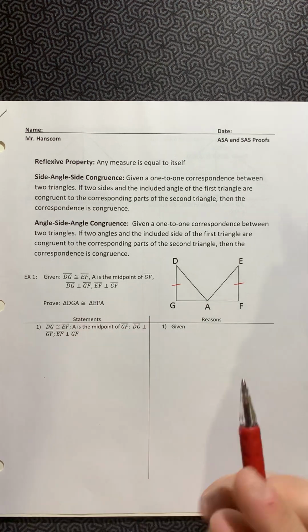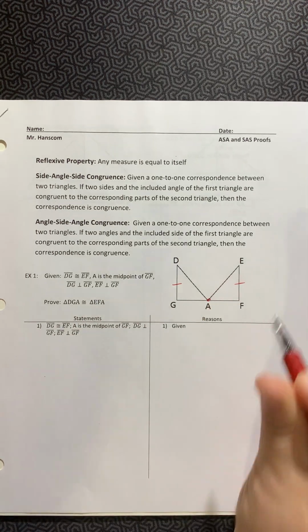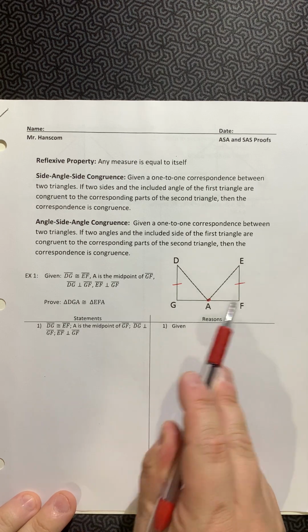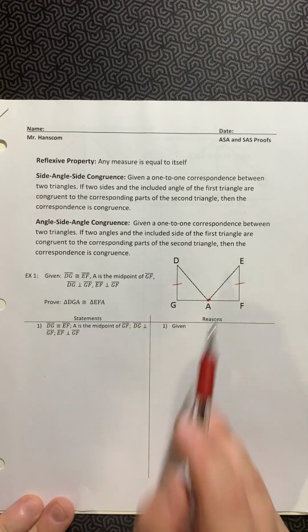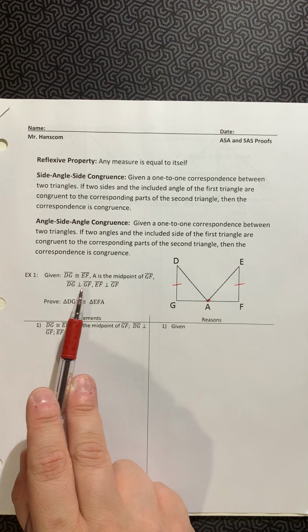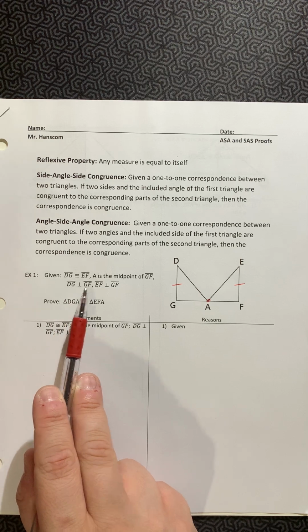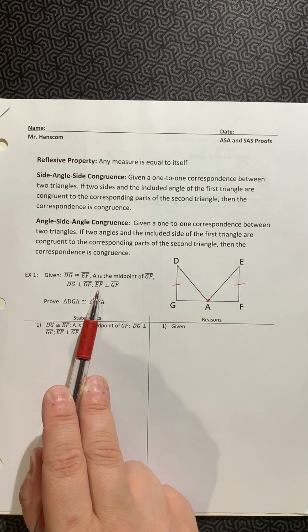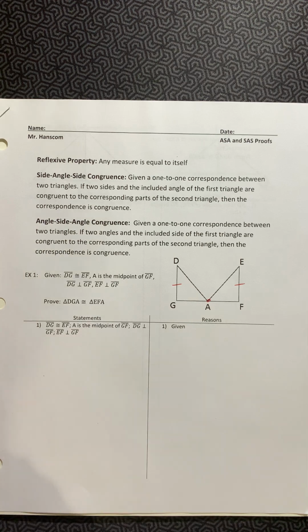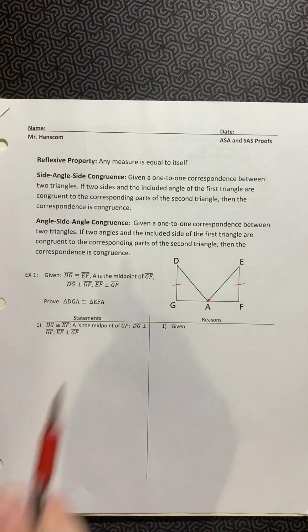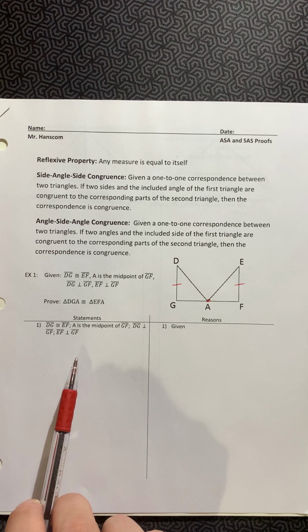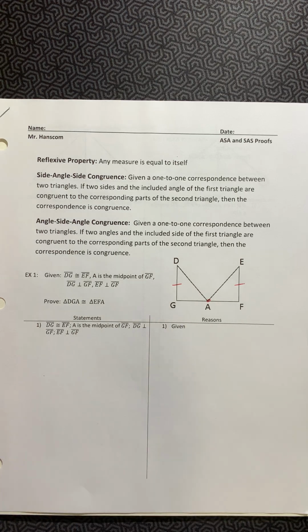A is the midpoint of GF. So A is the middle point of GF or GAF. And that DG is perpendicular to GF. And EF is perpendicular to GF. So let's get those last two on our statement and reason chart and marked in the picture.